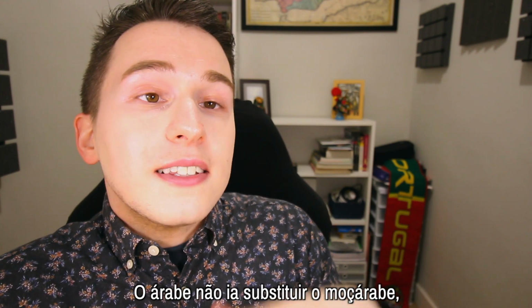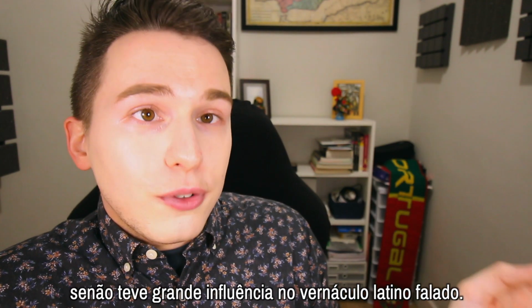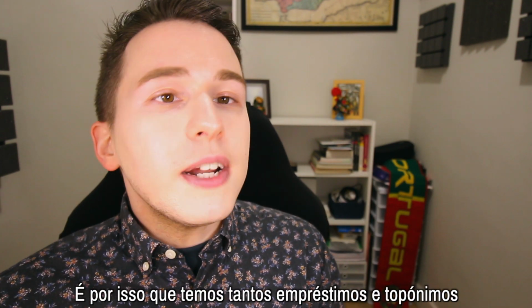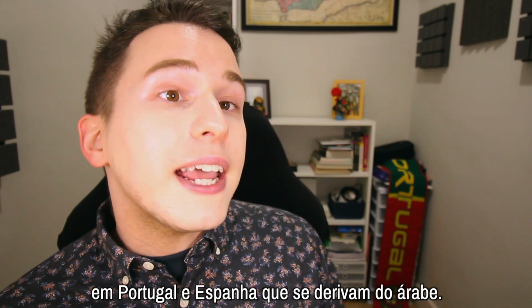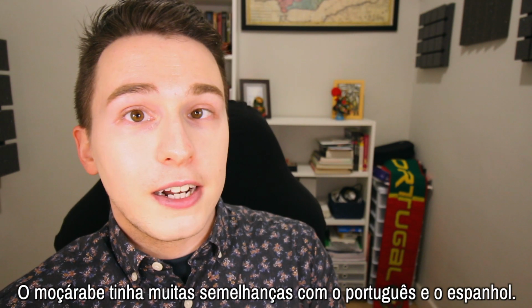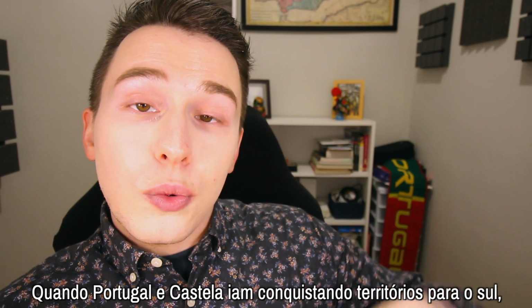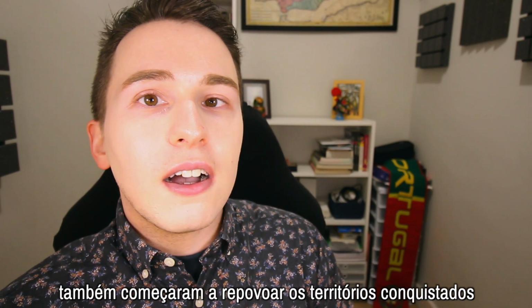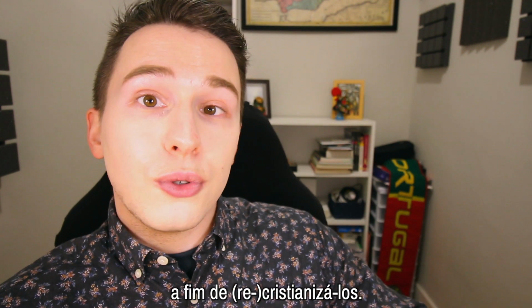spoken. Arabic did not supplant Mozarabic, but in fact simply influenced the Latin variety spoken. This is why we have so many loan words and place names in both Portugal and Spain that have an Arabic origin. And Mozarabic was very similar to both Portuguese and Spanish as well. So when Portugal and Spain were gaining territories toward the south, they were also embarking on a repopulation effort in order to make those territories Christian.